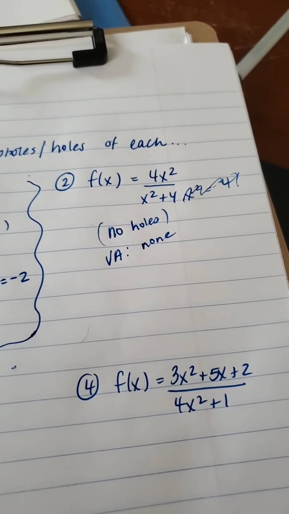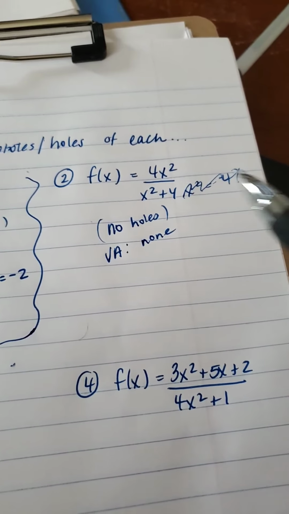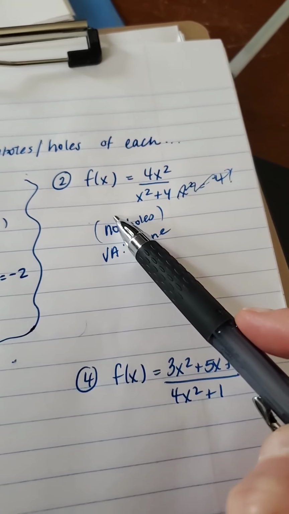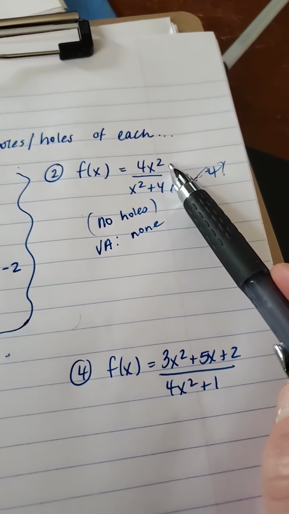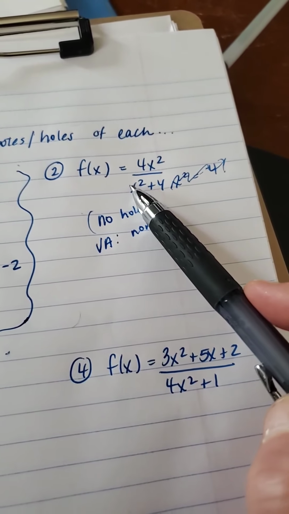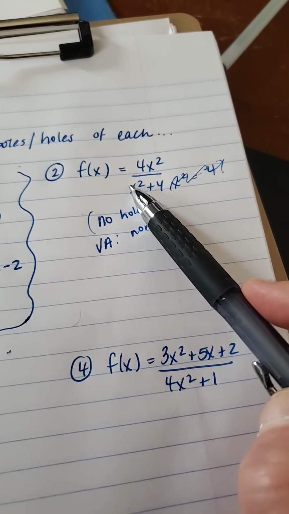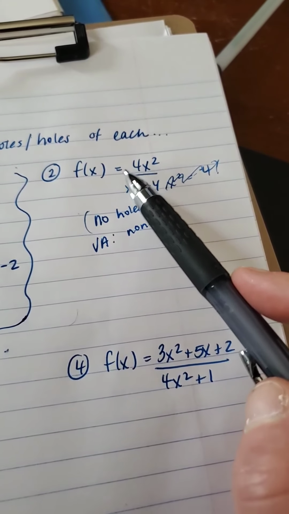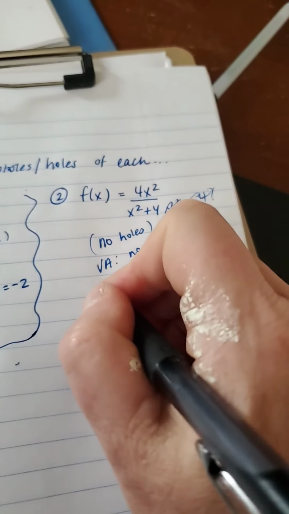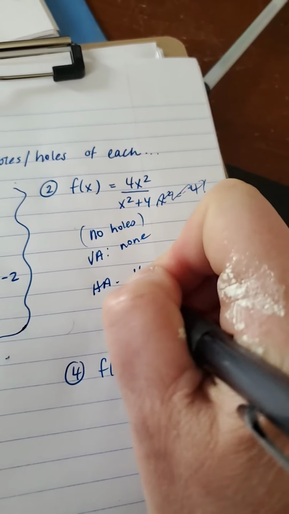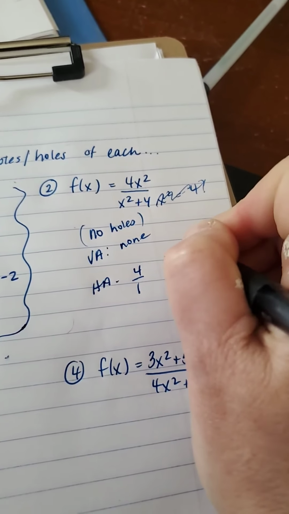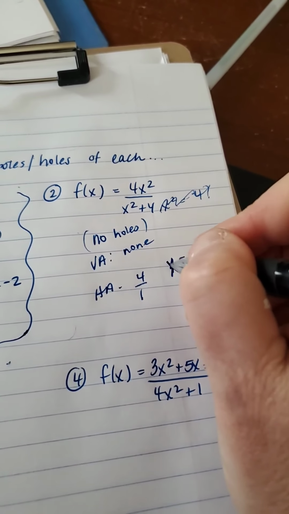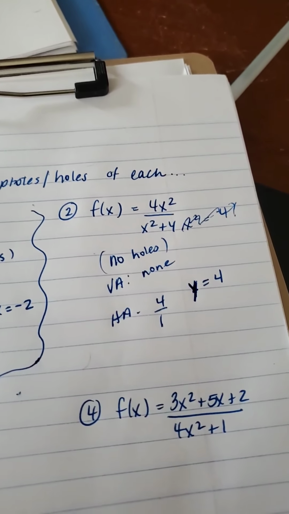In terms of the horizontal asymptotes, what's the rule? Look at the degrees, the greatest degrees of each. Okay, they're equal to each other. So what that means is you look at the coefficients of these degrees. So the coefficient of 4 over the coefficient of 1. So for the horizontal asymptote, you get 4 over 1. So you get y equals 4. Don't catch me on that mistake. I caught it first. So y equals 4.